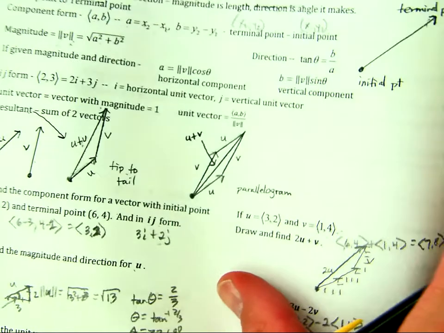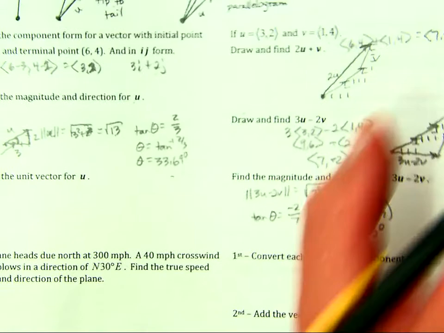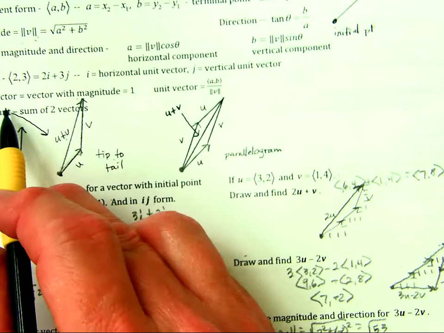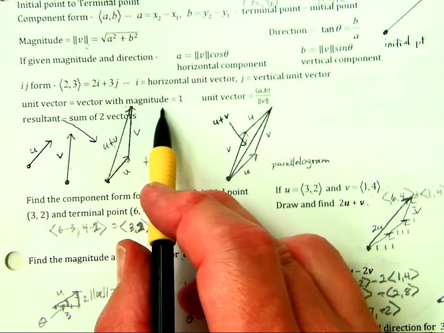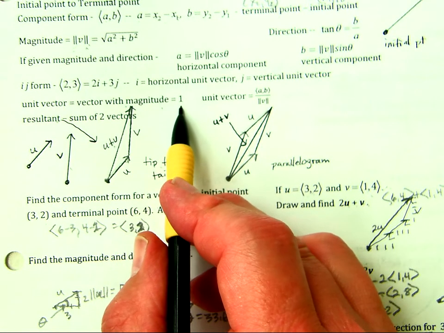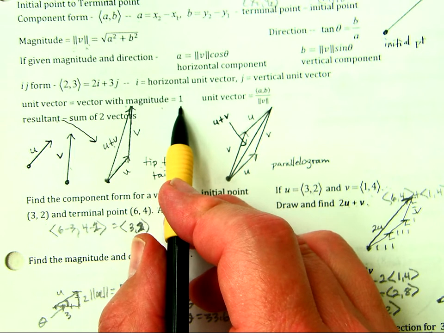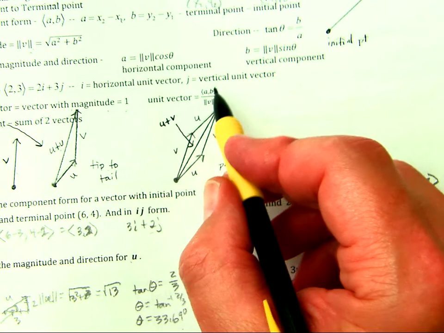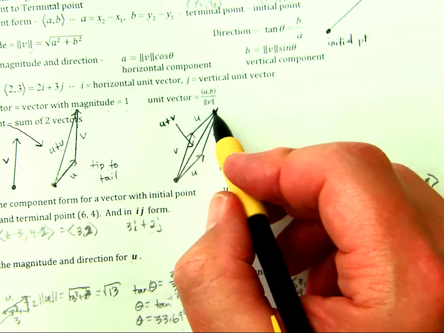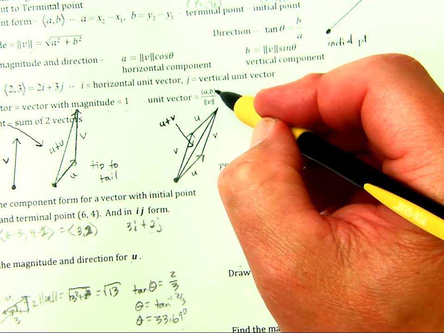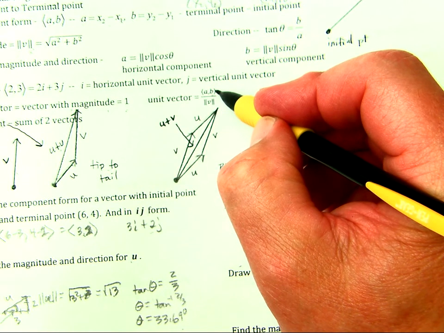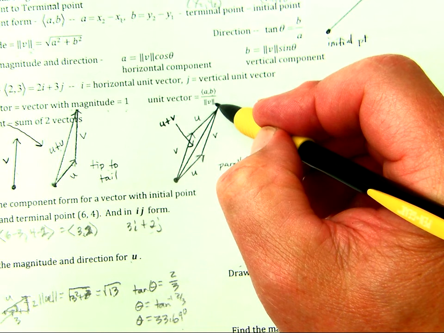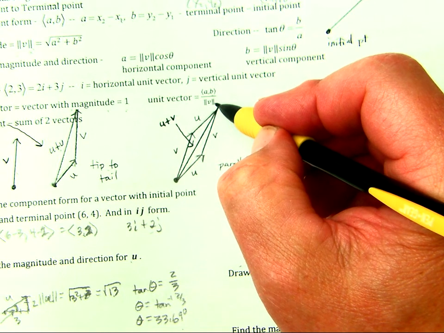So once you have component form, it's pretty simple to find magnitude and direction. The next thing is a unit vector. A unit vector is a vector that has a magnitude of 1, so its length is 1, which is where the term unit comes from. To find a unit vector, you take the component form, here that's AB, and you divide it by the magnitude of your vector.